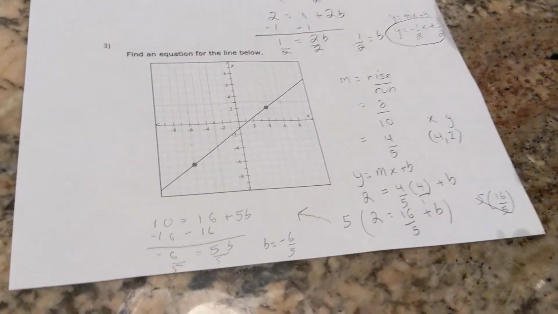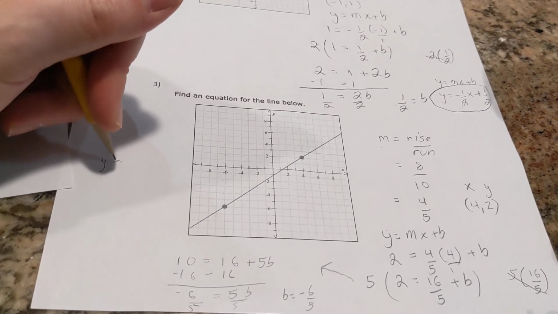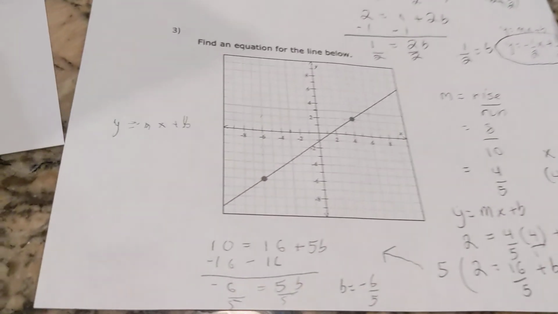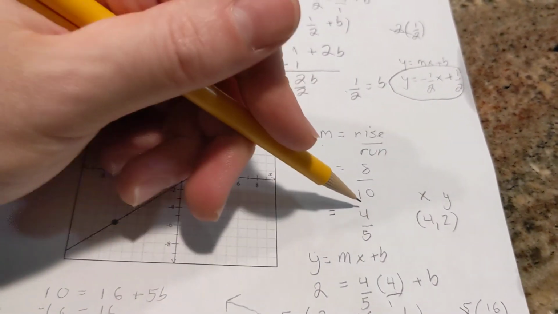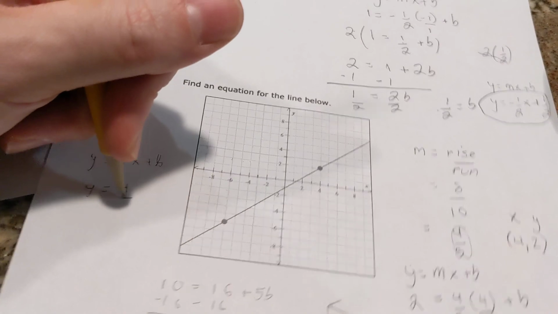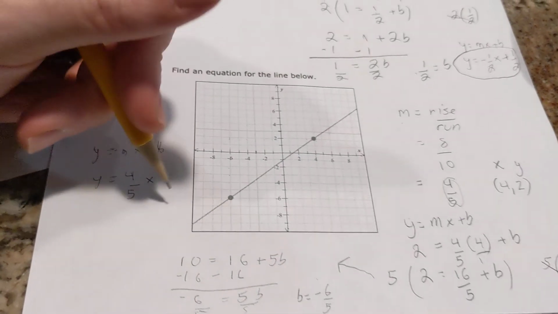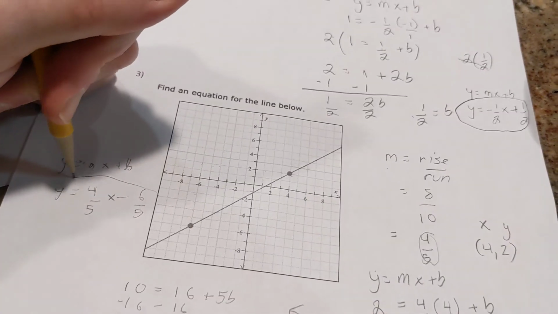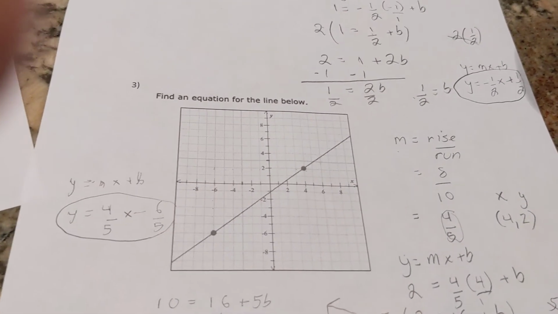Okay. So now to write the answer, y equals mx plus b. Okay. So y equals, what do we get for the slope? The slope is over here. That's 4 over 5. So 4 over 5 x, and now we need the intercept, which we got is -6/5, so minus 6/5. Okay. All right, and that should be all you need to complete this assignment.